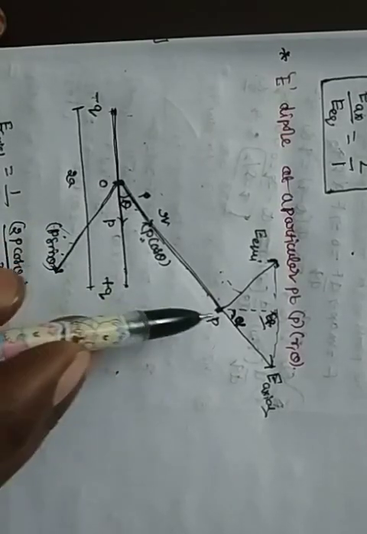Now how much angle is made by this resultant? The total angle made with the dipole is theta plus alpha.